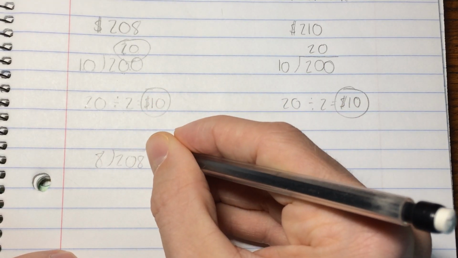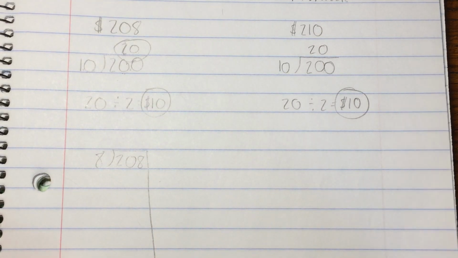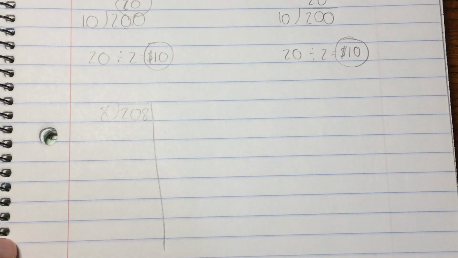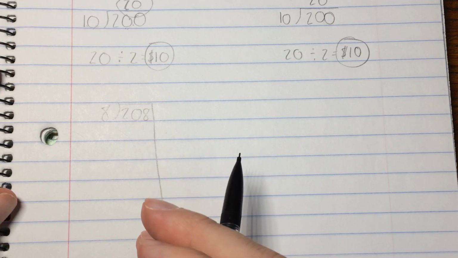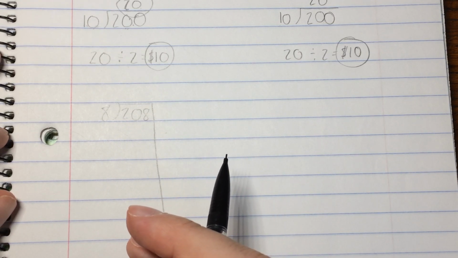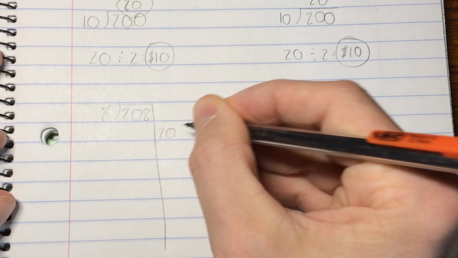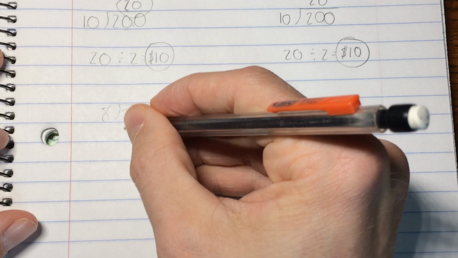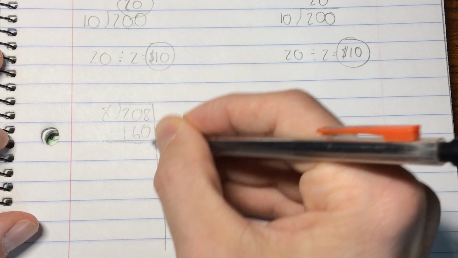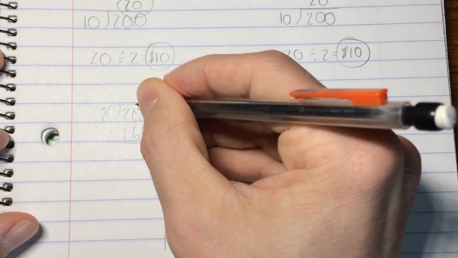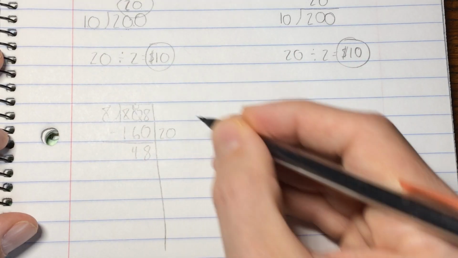If you want to use a calculator, I will allow it. If you want to practice your partial quotients, that's cool too. So how many times does 8 go into 208? Well, I know 8 times 2 is 16. So 8 times 20 would be 16 with a 0 on it, 160. So that's a big chunk off. That leaves us with 8. Need to borrow. That leaves us with 48.